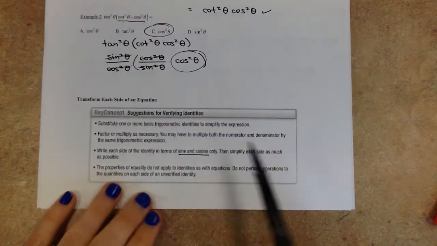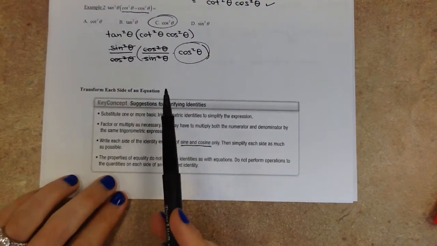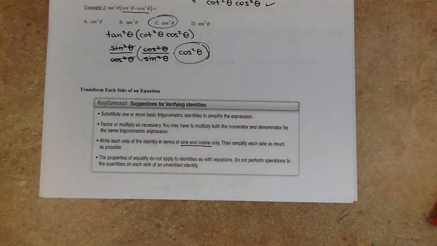The second way that we could do this is to transform both sides. Transform both sides and then show that they're equal to the same thing. It might be hard to show that the left is equal to the right, but you might be able to show that left and right both have the same value, or they're both equal to the same thing.